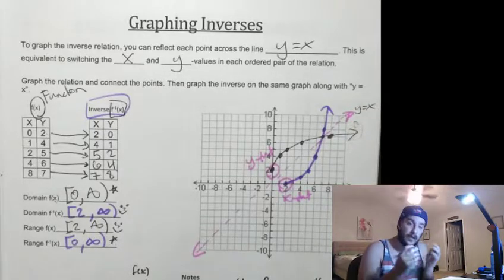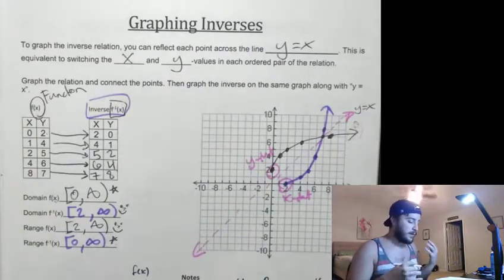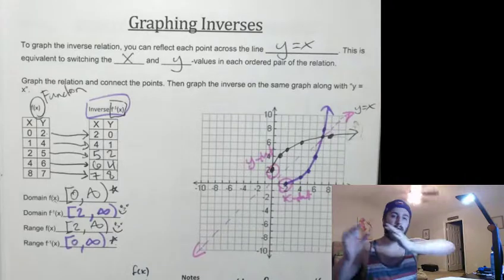So all these features that we learned about in this last unit, when we talk about inverses, it's like they flip-flop, they reverse. It's like the ones become a reversal of the others.